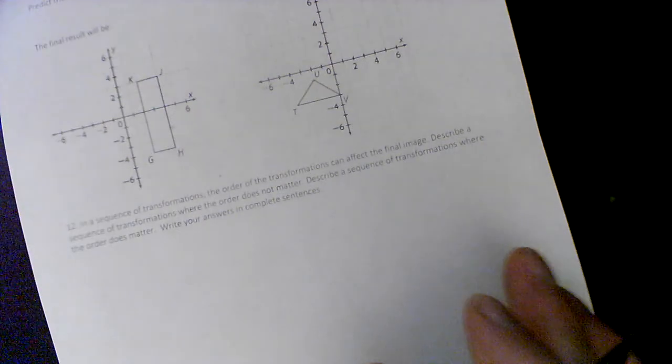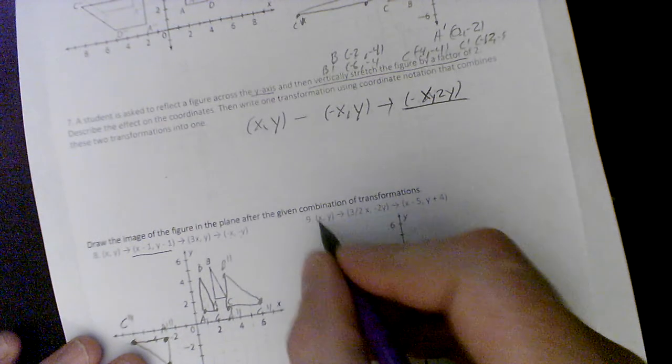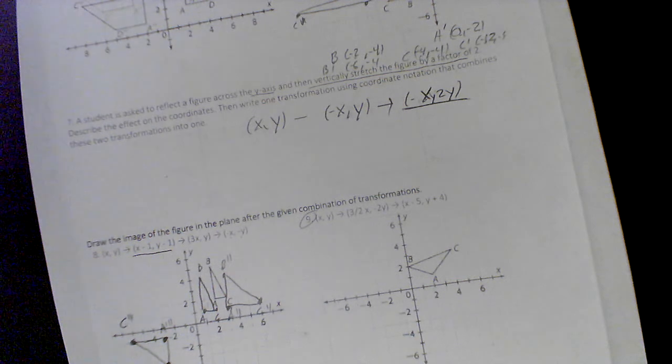Alright, so this is very similar to what we've been doing. I'm going to leave you this one to try without me, and I'll talk to you soon.